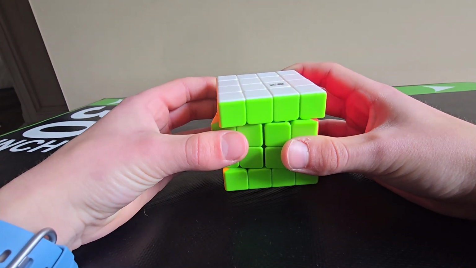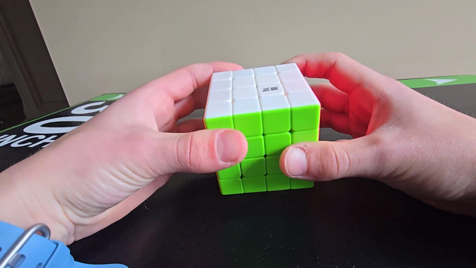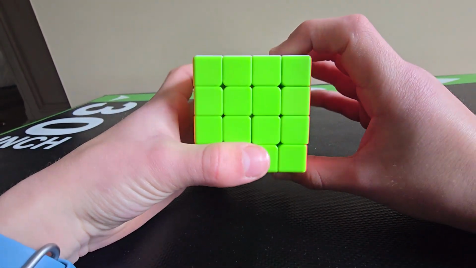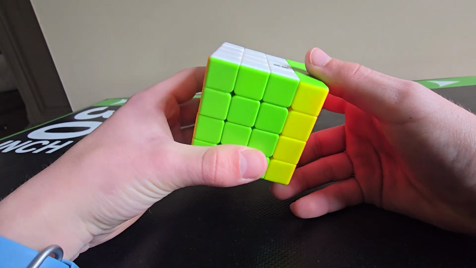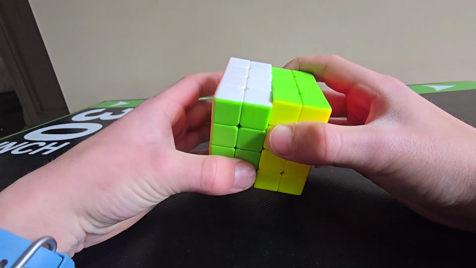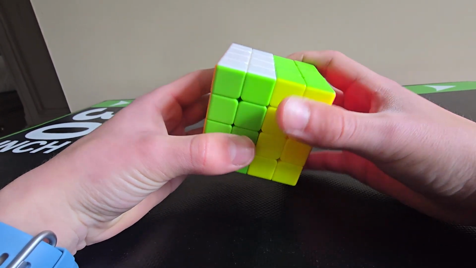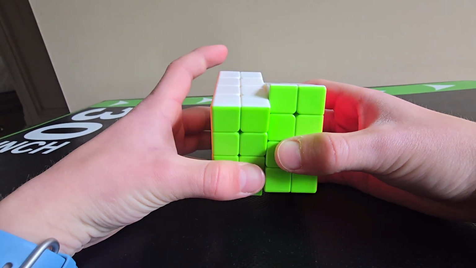I'm going to go over some terminology before we start solving the cube, because there are some new terms for the 4x4. Whenever I say to turn the right side up, I mean to turn the right side that way. Whenever I say turn the right side down, I mean to turn the right side that way. Whenever I say RW up, I mean to turn the two right layers that way. Whenever I say RW down, I mean to turn the two right layers that way.